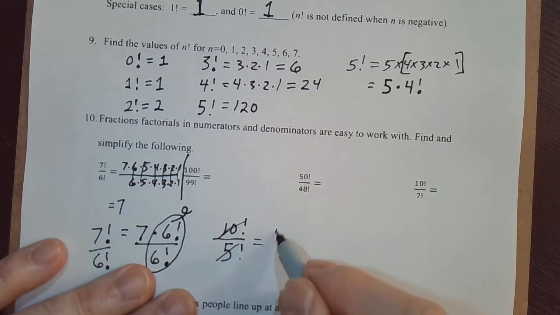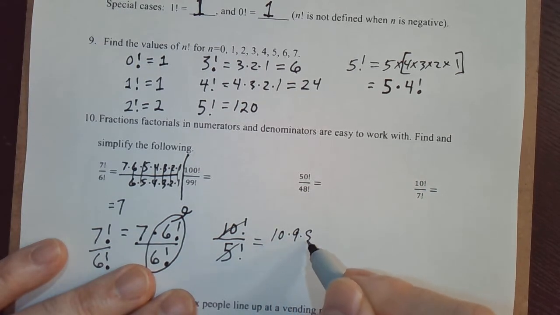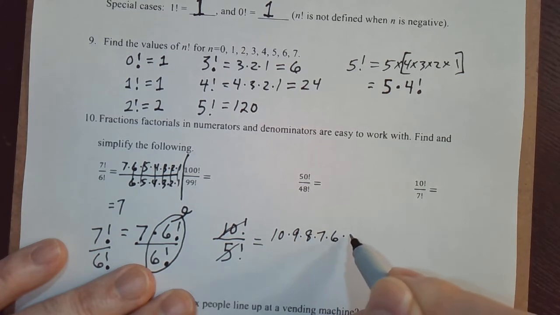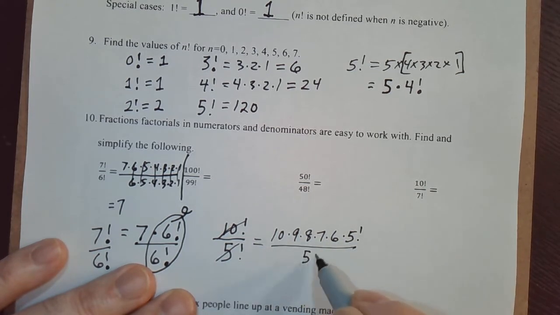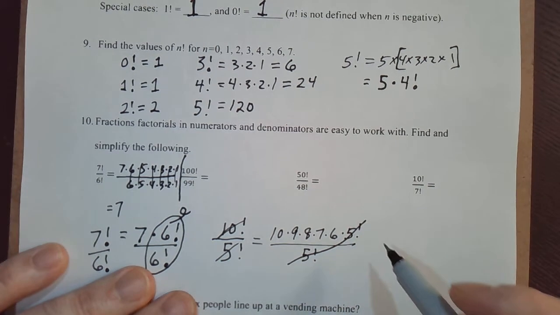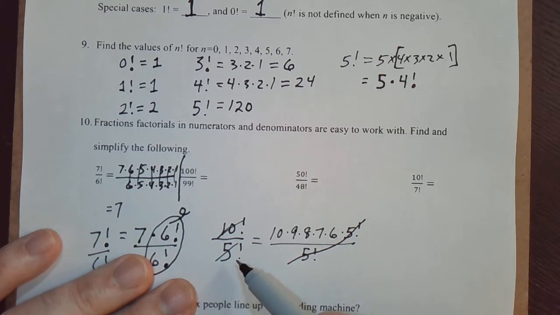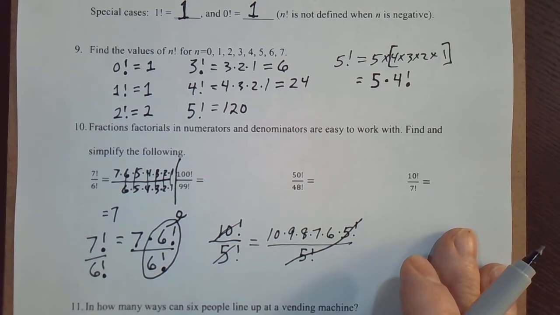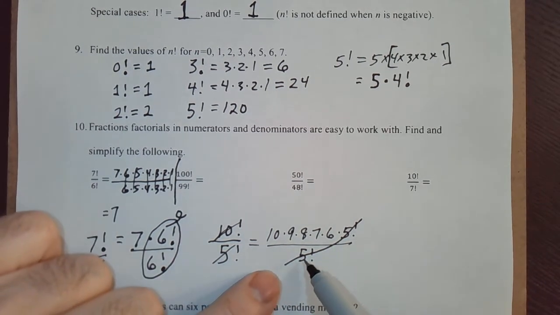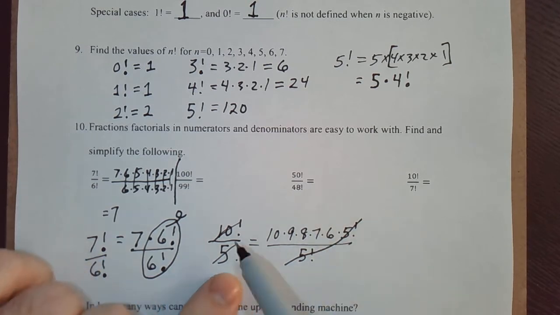It would be 10 times 9 times 8 times 7 times 6, and I could just continue that with 5 factorial over 5 factorial. Now the 5 factorials will cancel. 10 factorial over 5 factorial is 10 times 9 times 8 times 7 times 6. And once again, 5 factorial over 5 factorial can be canceled. But 10 factorial over 5 factorial, you cannot cancel that 10 over the 5 and make it a 2.